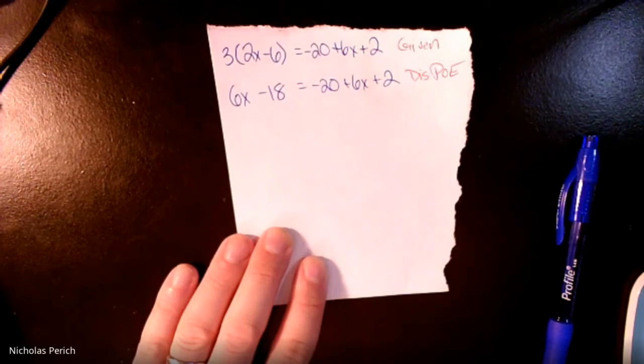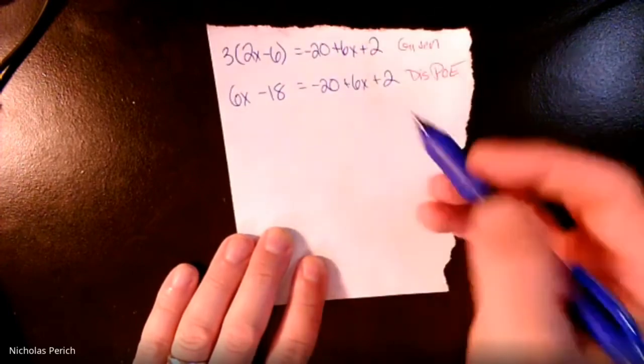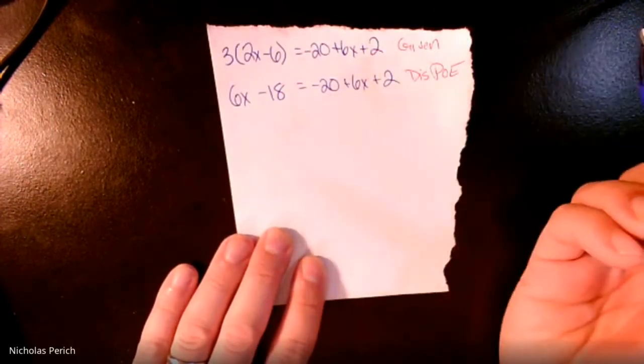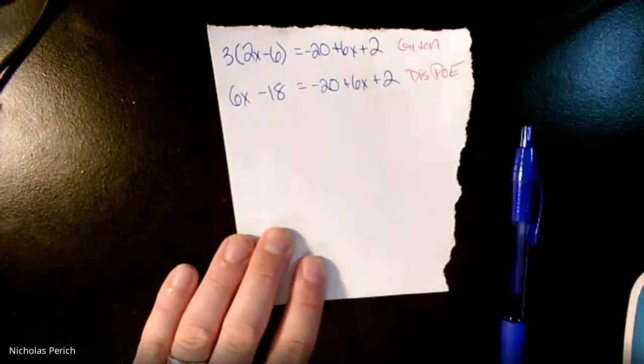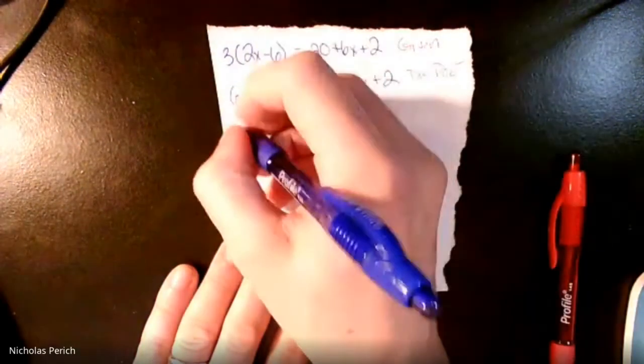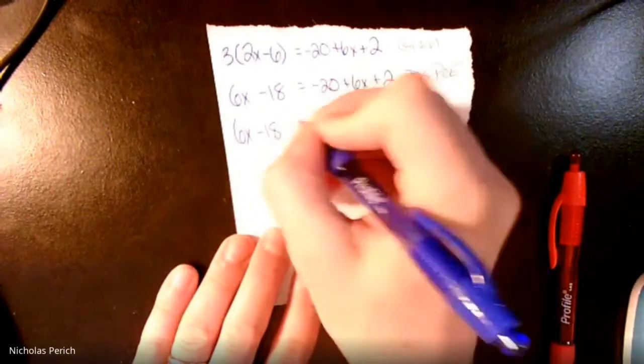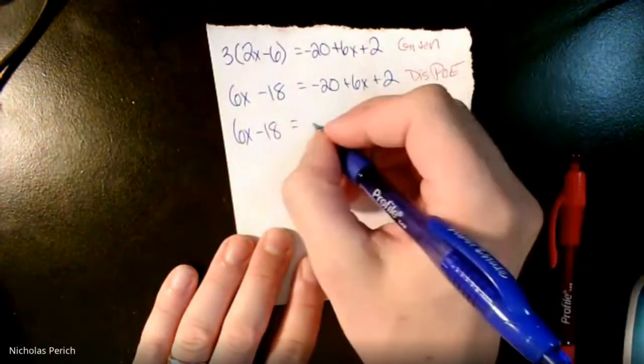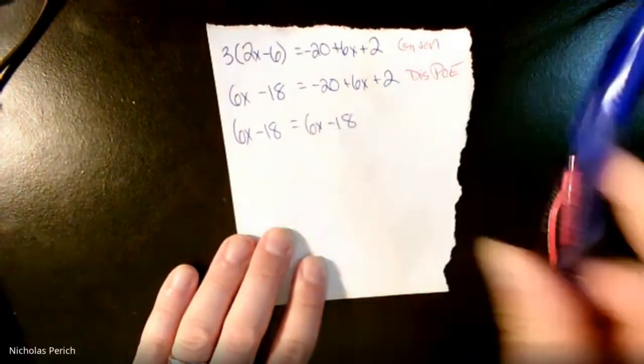None of those are wrong, but that's not what I would do. Adding what? Okay, good. Paul got it. So what you guys said are each things that I could do. Somebody said subtract 2. I'm allowed to do that. Somebody said add 20. I'm allowed to do that. But what Paul said is, why don't we combine the like terms on the right side? So I would end up with 6x minus 18 equals negative 20 plus 2.